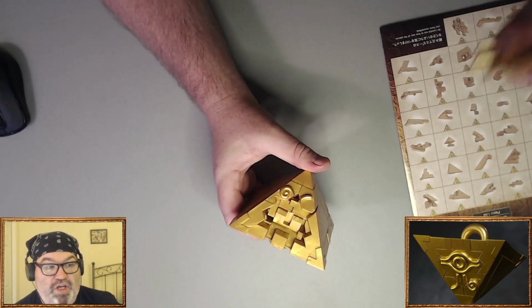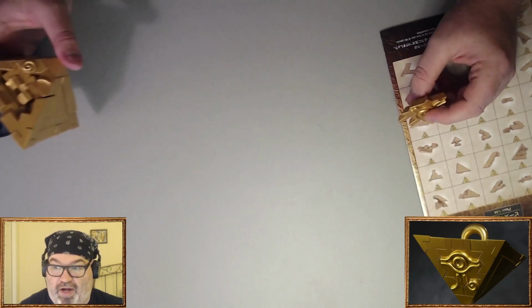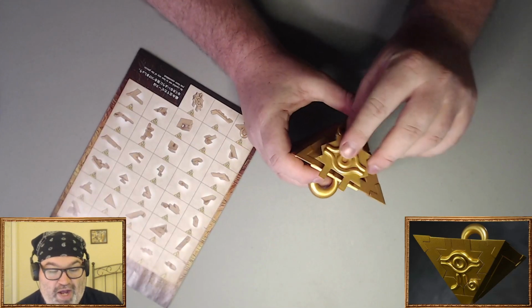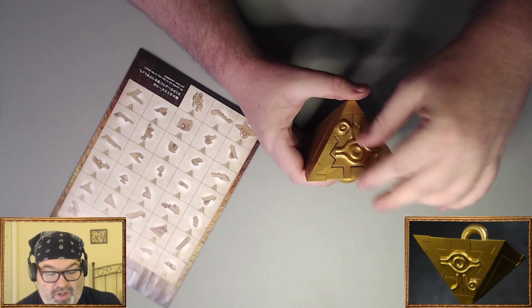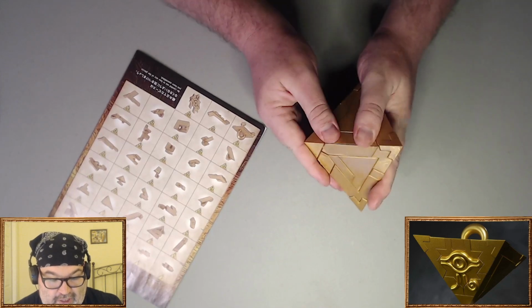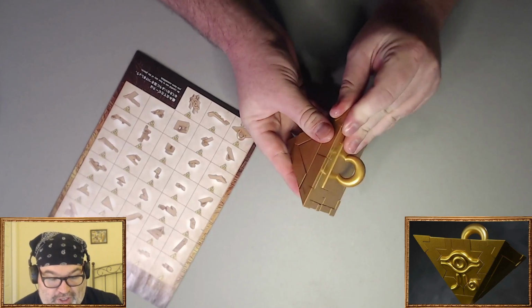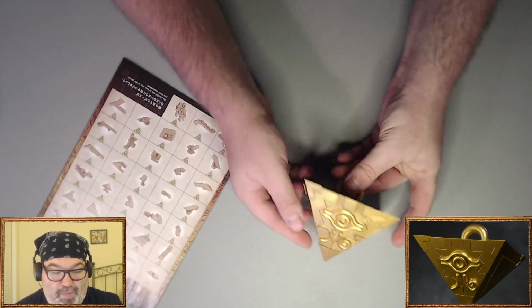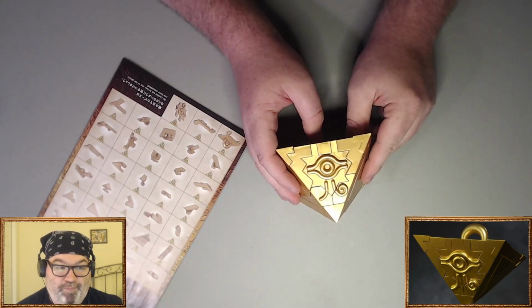And then, because we understand how this works, we get it, we understand what's going on, we have to put this piece in last. The instructions understood that as well. And then we have completed. And then we'll just kind of mush it all together. We have completed the Millennium Puzzle.